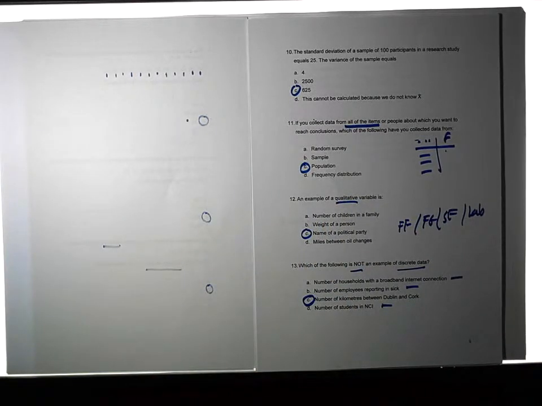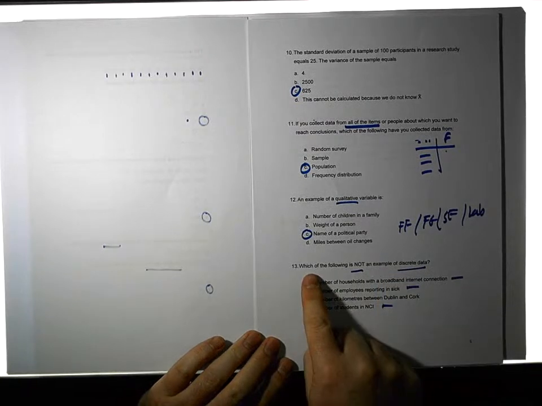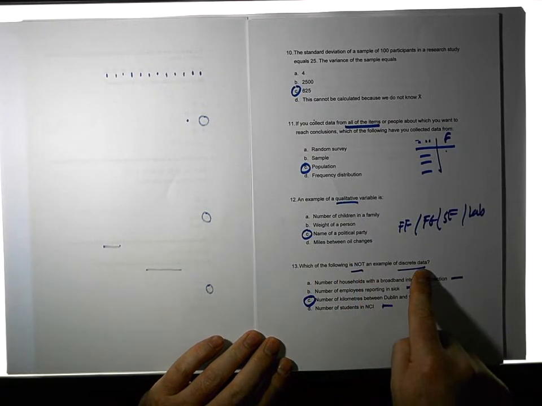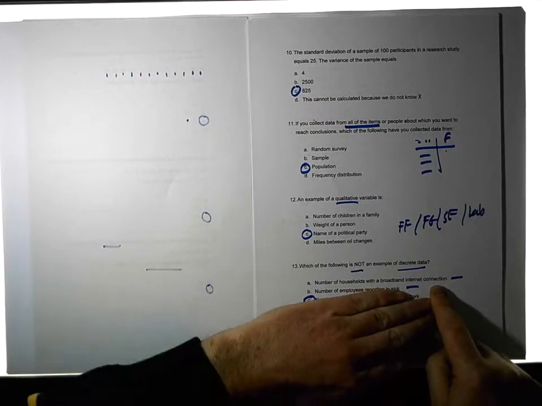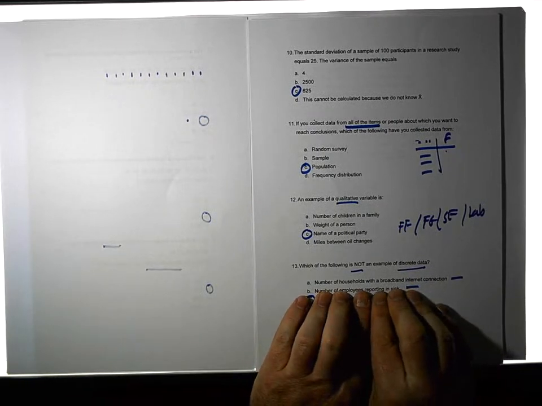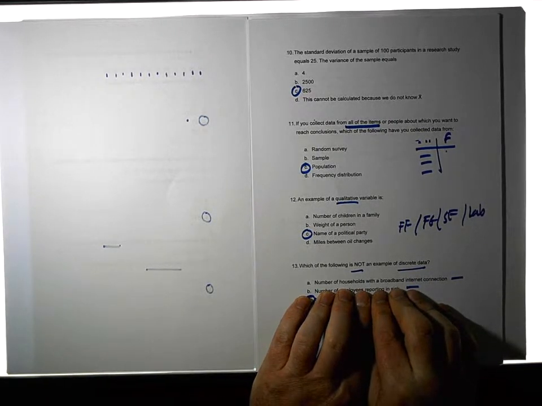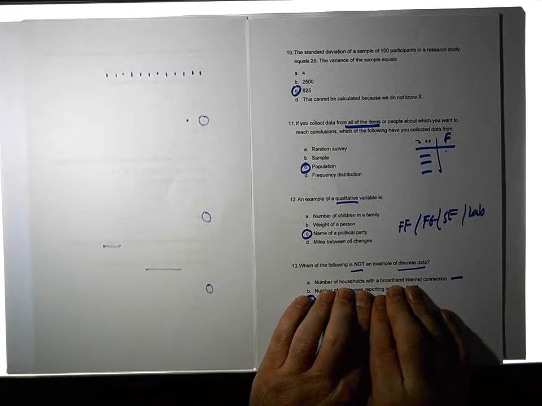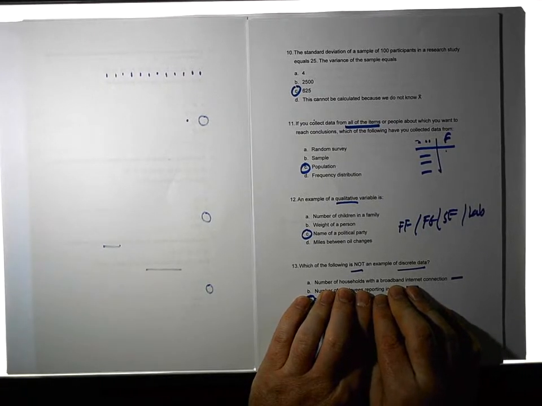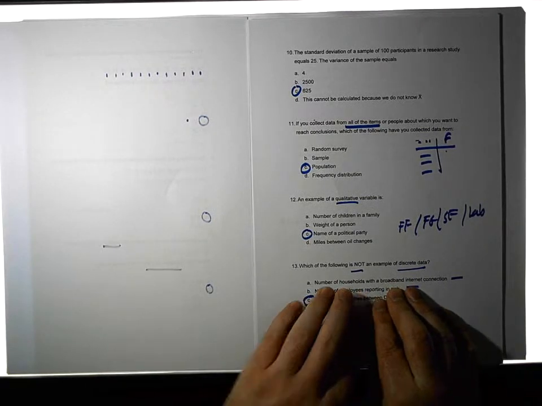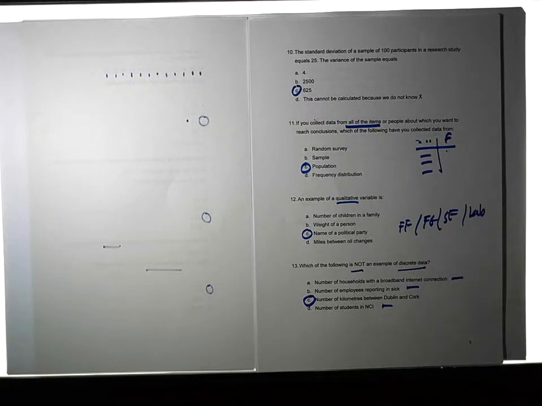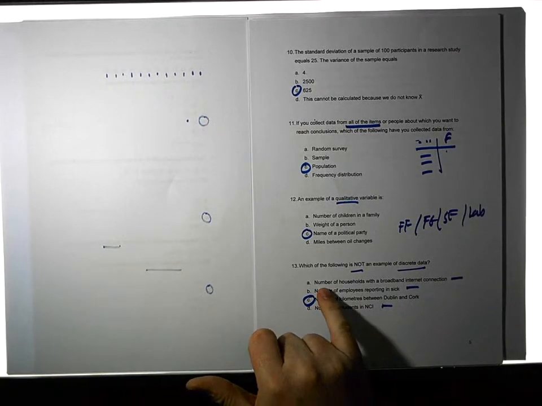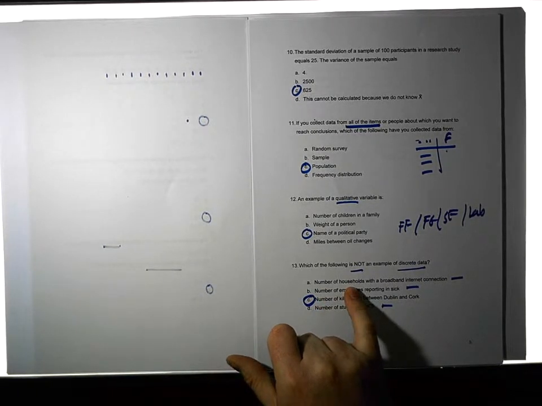Now, this question is asking which of the following is not an example of discrete data. You can see the number of households with a broadband internet connection. If I was to ask you how many households on your road have a broadband internet connection, you'd probably say all, but there would be a specific number. You'd have to count them up, and you couldn't say that half a house or a quarter of a house has a broadband connection. The number of households is a whole number, so that's discrete data.